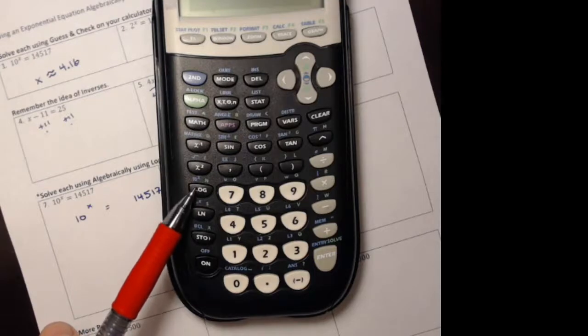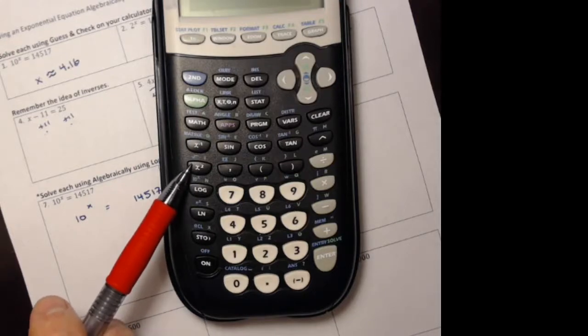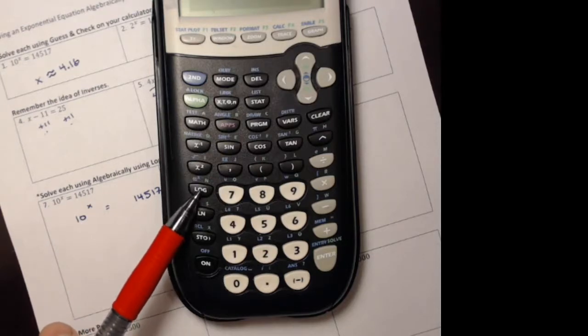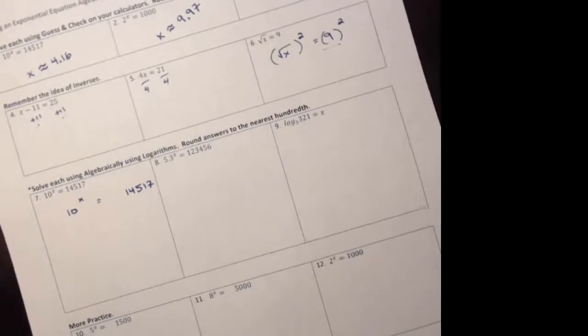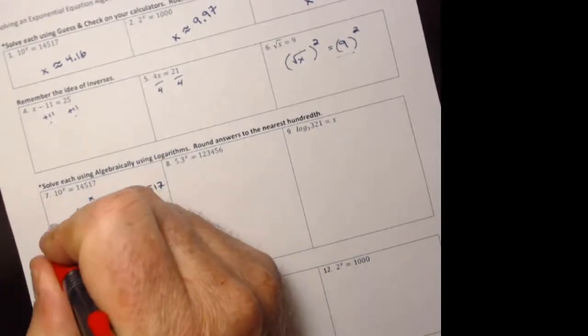10 to the x is going to undo a logarithm base 10, and a logarithm base 10 is going to undo an exponent base 10. Look up here, you can actually see this. See how the square and the square root are together? That's because they're inverses. A log base 10 and an exponent base 10 are inverses. So that's what we're going to write down on our paper here. We're going to take the log base 10 of both sides of this equation.